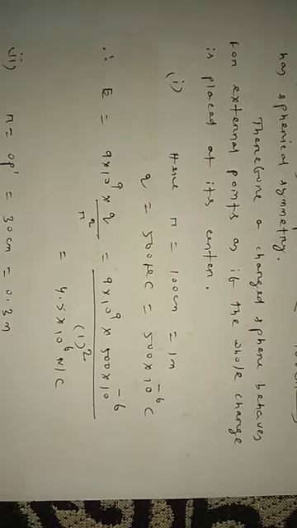Q equal to 500 microcoulomb equal to 500 into 10 to the minus 6 coulomb.